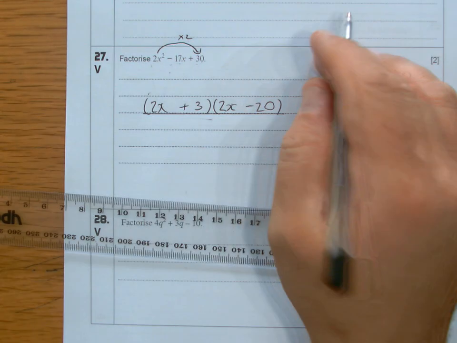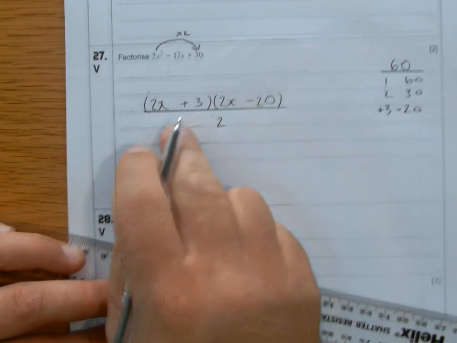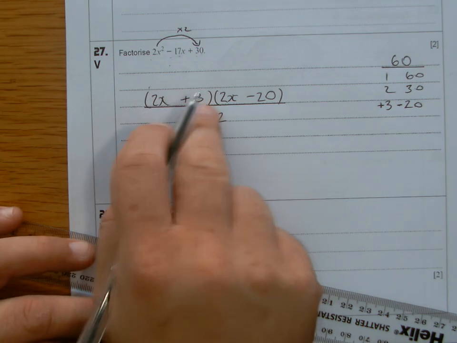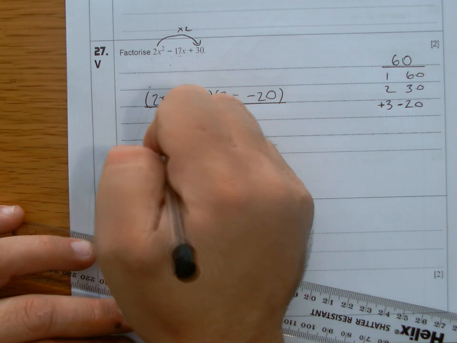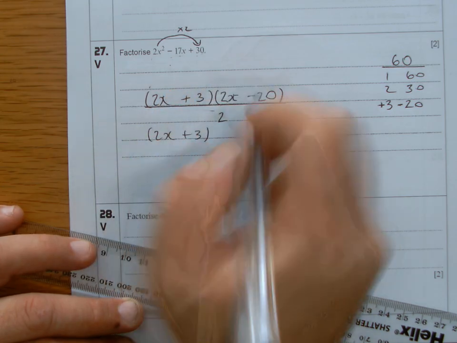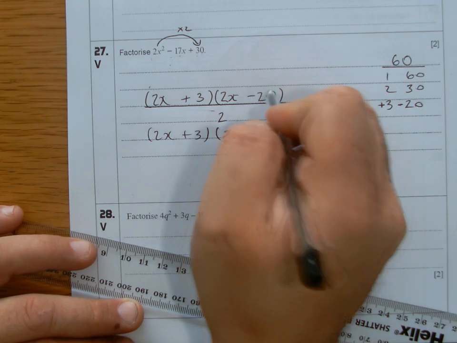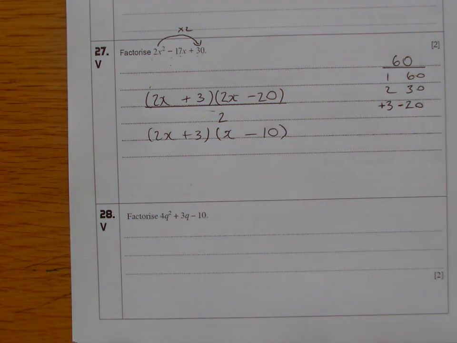So it's kind of like, think of it as like paying back because I times by 2 here. We're now going to divide by 2. We look at the first bracket and we can see that's not divisible by 2. You can't divide 3 by 2 to get a whole number. So we keep the first bracket as is, but the second bracket is divisible by 2. So if I divide that by 2, I get x, divide that by 2, I get 10, and there is my factorised form, 2x plus 3, x minus 10.